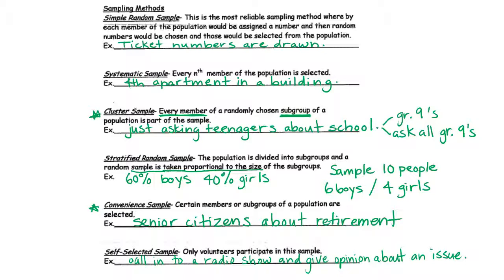It says take proportional to their size. The sample is taken proportional to the size, so that's important right here. Okay, so maybe underline that. Okay, convenience samples. Certain members or subgroups of population are selected.